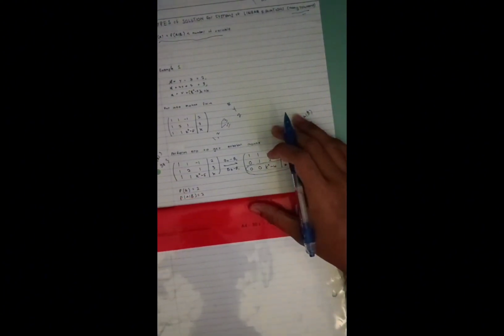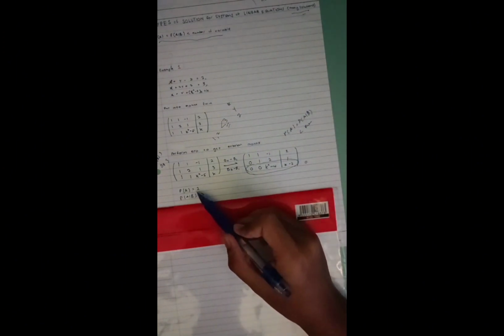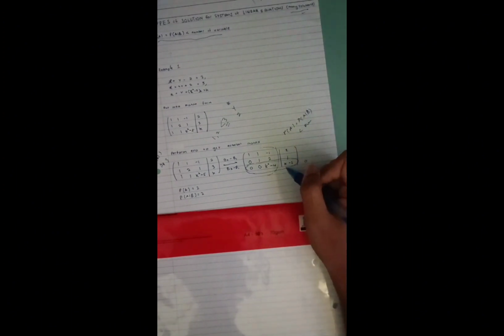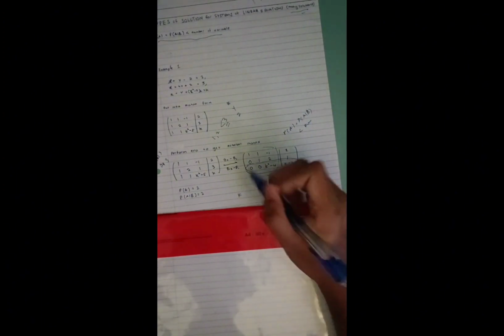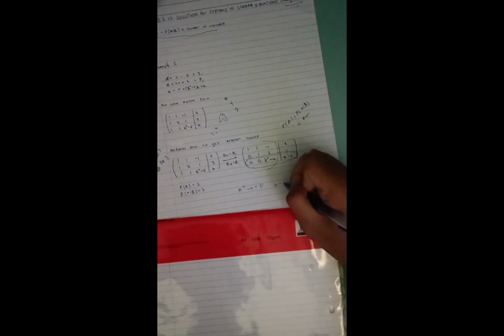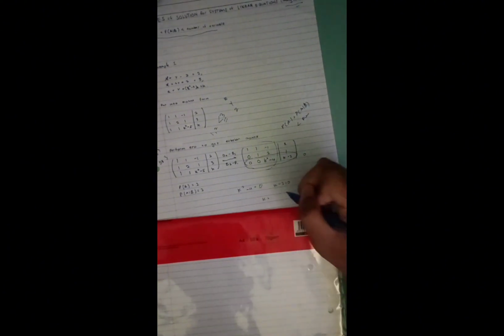So we can get rank A is 2, and rank A|B is also 2 because we already assumed all of this is 0. When we have assumed all this is 0, then k squared minus 4 is 0, and k minus 2 is 0, and then we get k equals 2. I think this is my part, and now I will pass it to my friend Vishen.